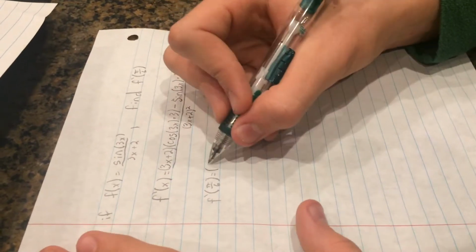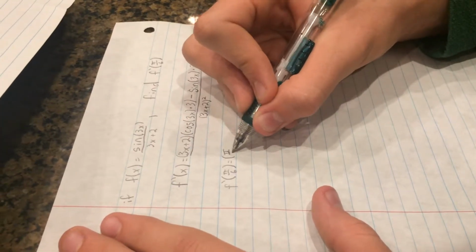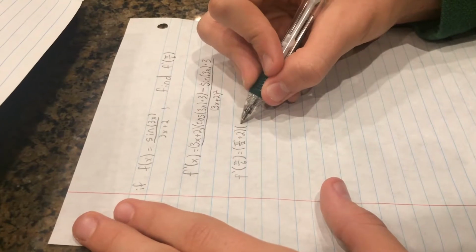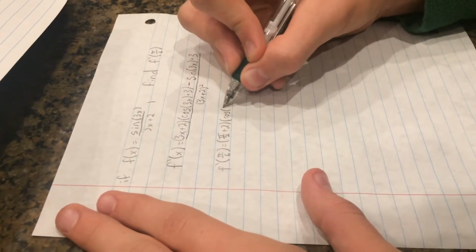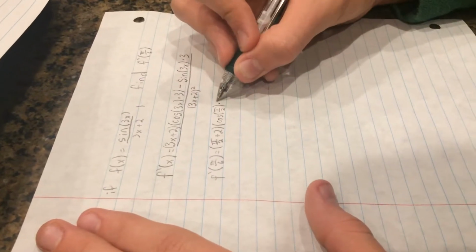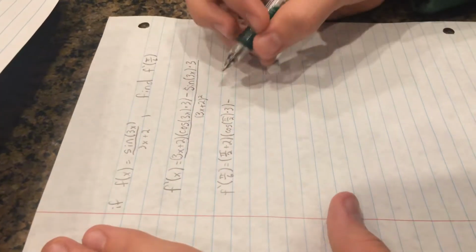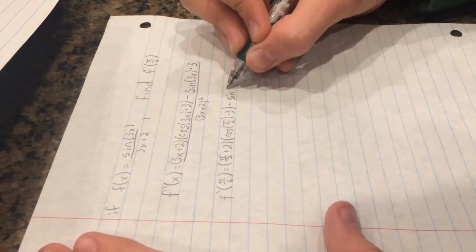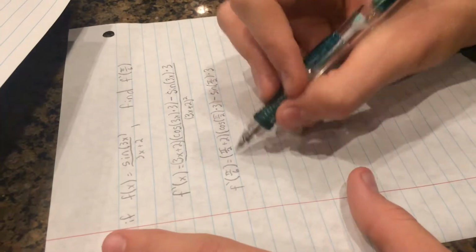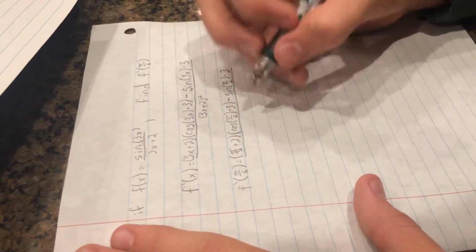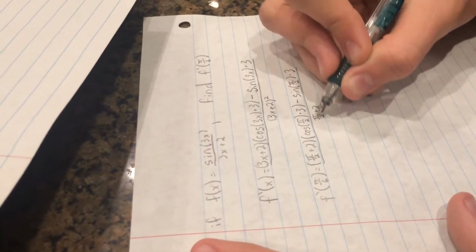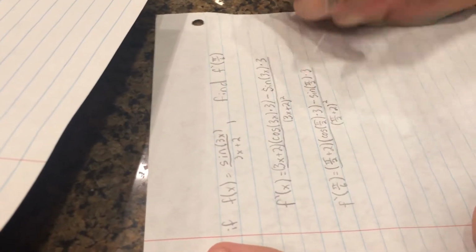So 3 times pi over 6 is just going to be pi over 2, plus 2, times cosine of pi over 2, because 3 is multiplying pi over 6, times 3, minus sine of pi over 2 times 3, all over pi over 2 plus 2, squared.